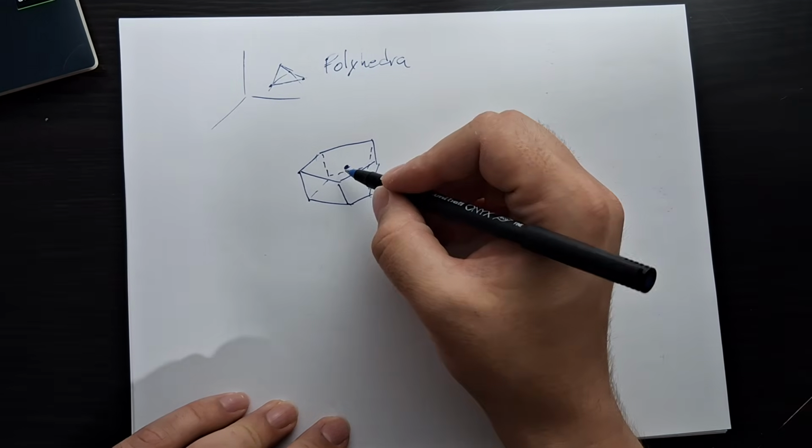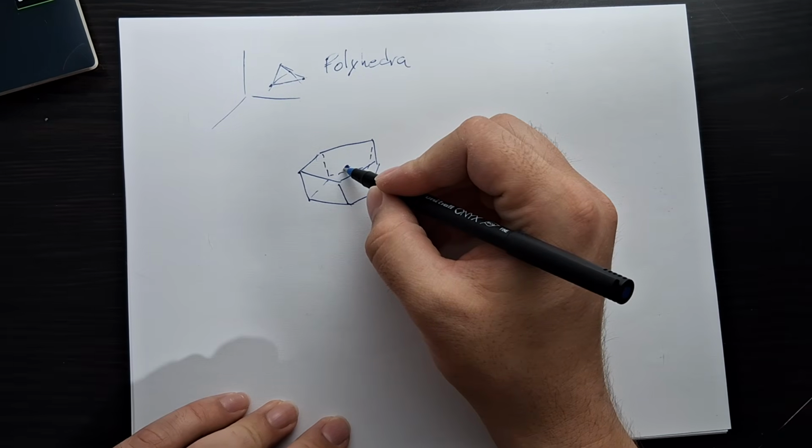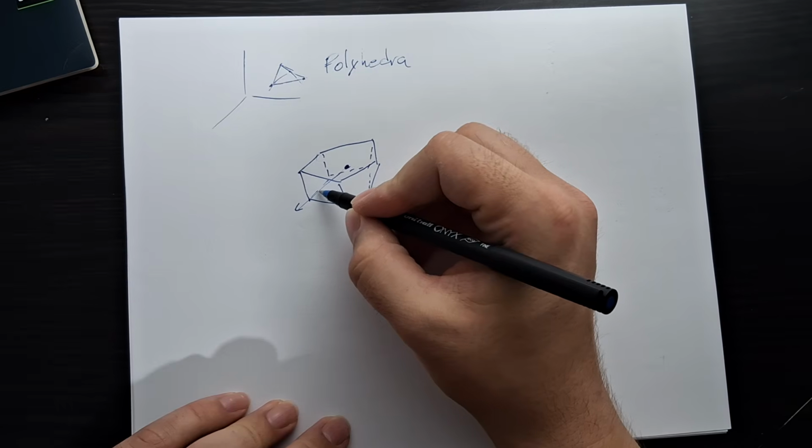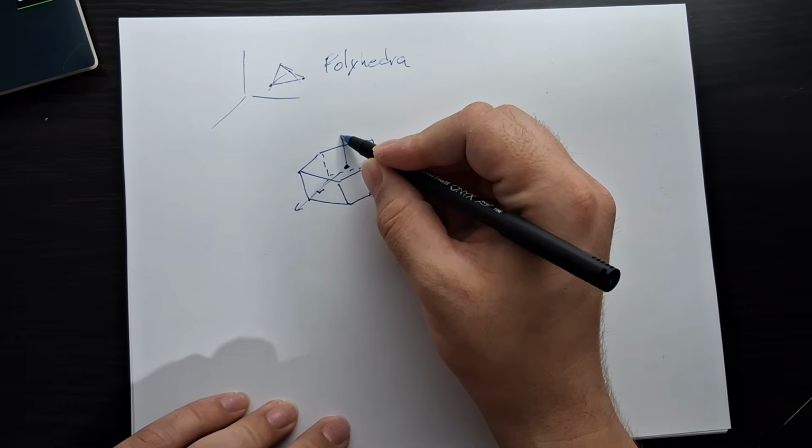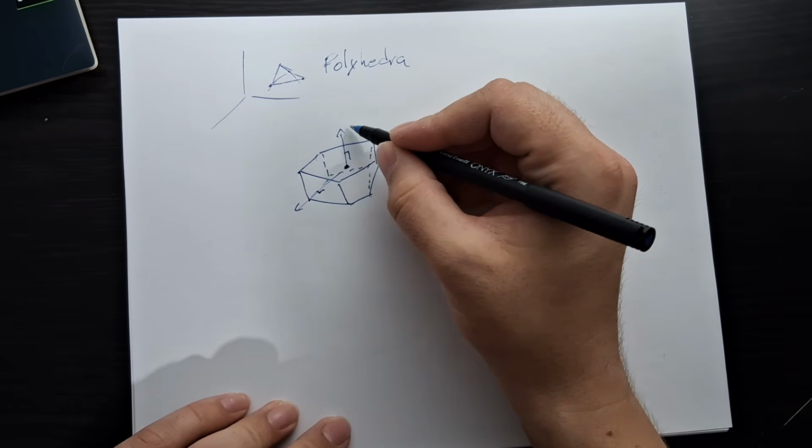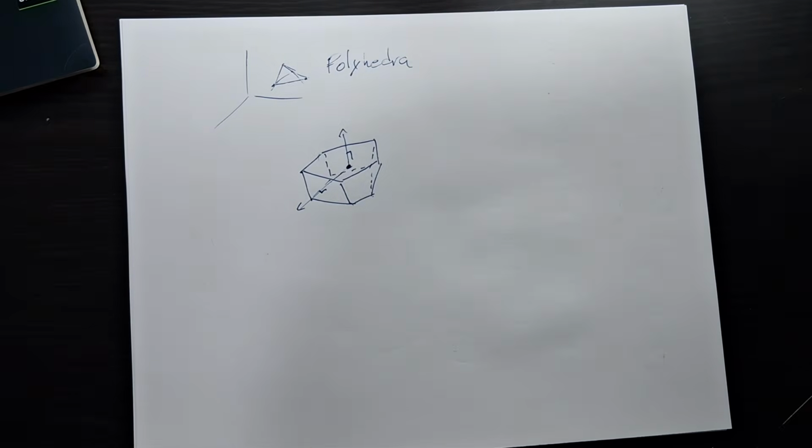And from that origin, you will have a unique vector that is orthogonal to each face. So if you have a polyhedra you want to build a puzzle out of, you pick an origin for it. There should usually be a natural origin to pick, and then there are axes.